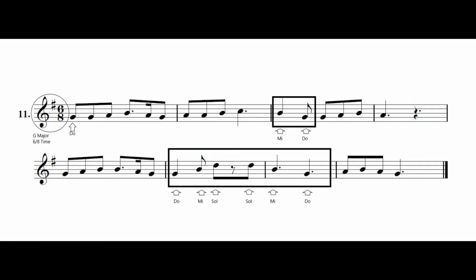Let's look at the second one on the next system. We have do, mi, so, mi, do. At first, that looks kind of daunting because it's skipping all over the place, and you're thinking, man, I have to go all the way up and then all the way back down. That's crazy. Well, it's just an arpeggio twice. One is an ascending arpeggio, and then one of them is a descending arpeggio, where you don't sing high do.